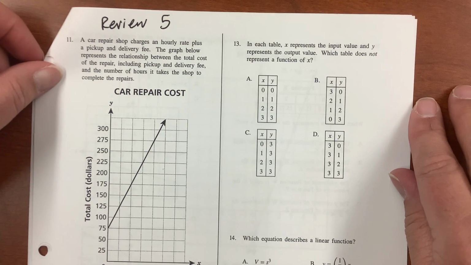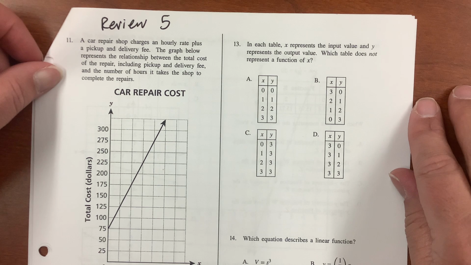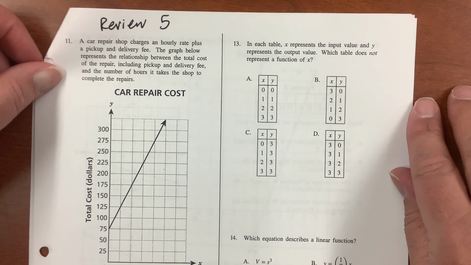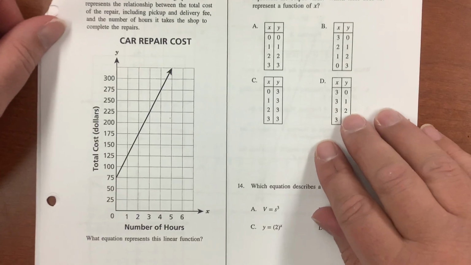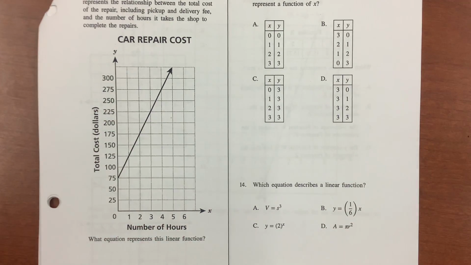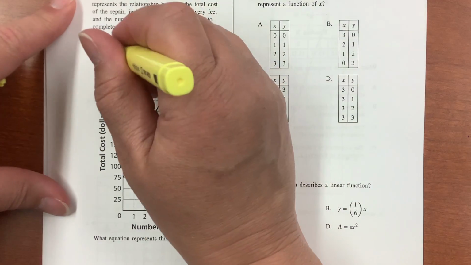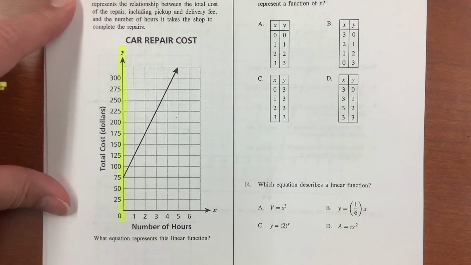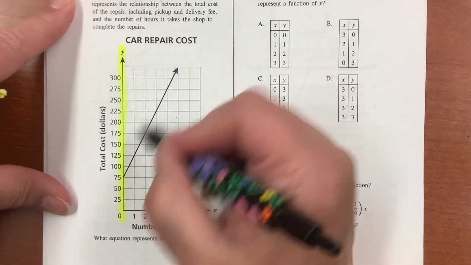All right. A car repair shop charges an hourly rate plus a pickup and delivery fee. The graph below represents the relationship between the total cost of the repair, including the pickup and delivery fee, and the number of hours it takes the shop to complete the repair. Write an equation to represent this linear function. Okay, so highlight the y and find where this is a ray.